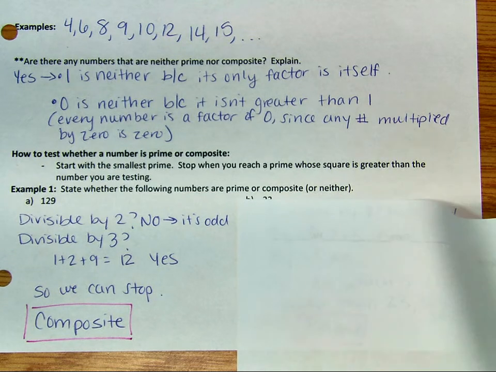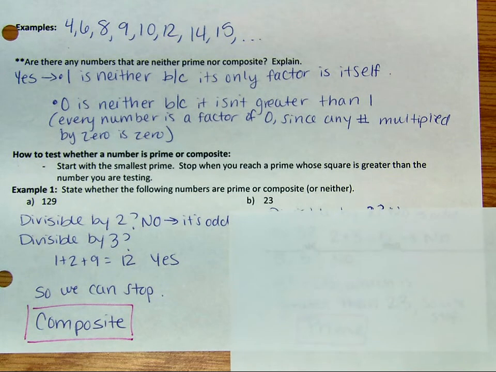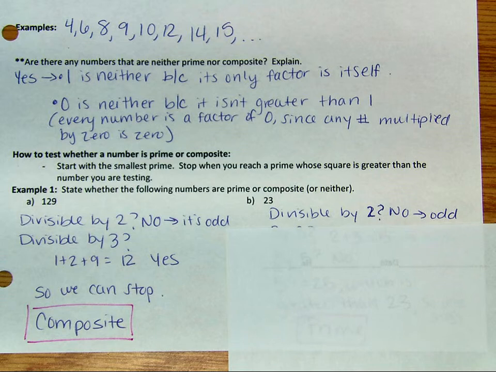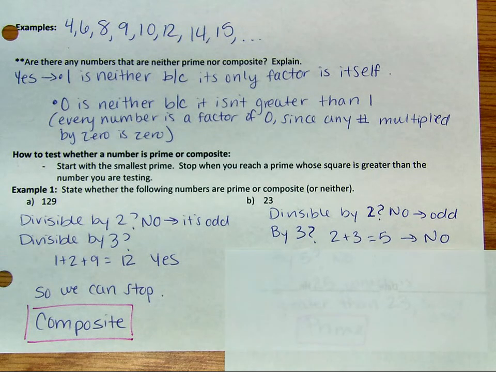Okay, let's try another practice problem. So let's try 23. We want to figure out if this is prime or composite. So again, we're going to start with the lowest prime number, which is 2, and see if that goes into 23. Is it divisible by 2? No, because it's odd. 23 is odd. That means 2 cannot go into it. What about by 3? So let's do our divisibility test for 3.